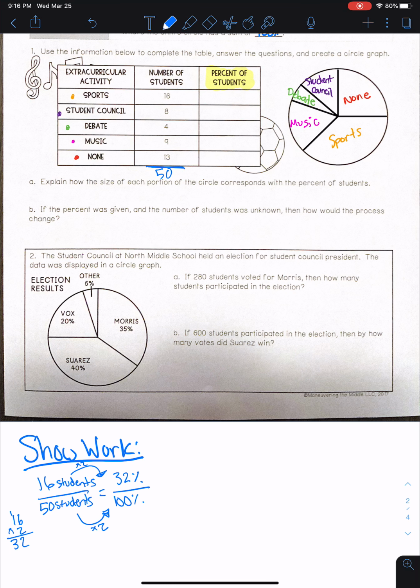So I know my percent for sports is 32%. And then I'm going to do the same thing for student council. So student council has 8 students out of 50. And I want to know what percent that is. So I'm going to complete the same steps. 8 times 2 is 16, and I get 16%. So I would do those steps for every single one. I'm going to go ahead and just fill them in.